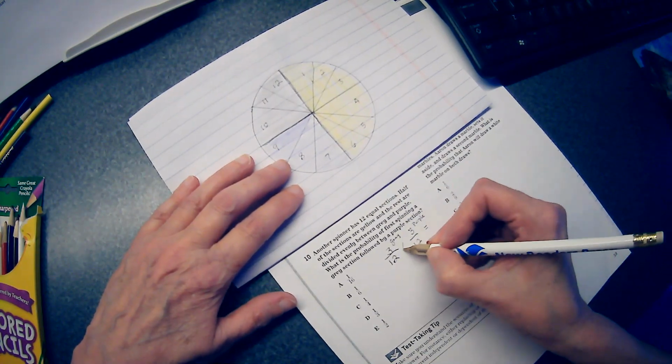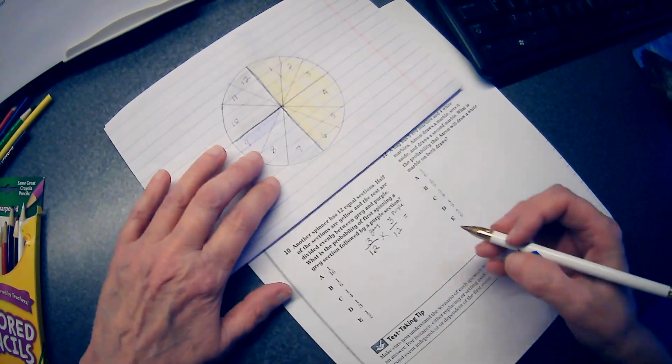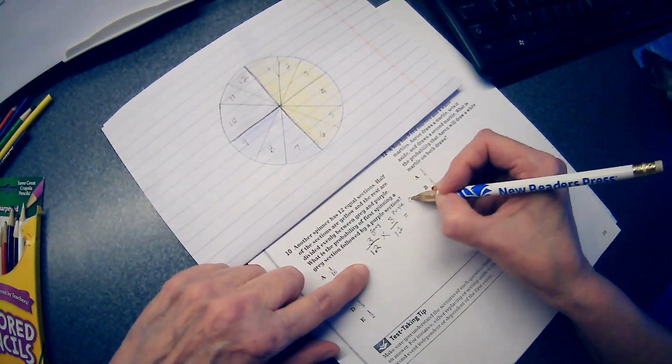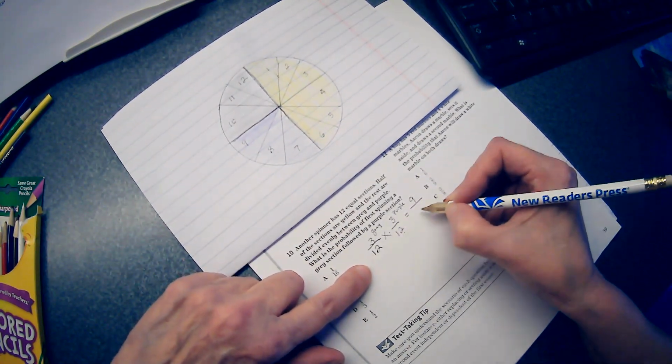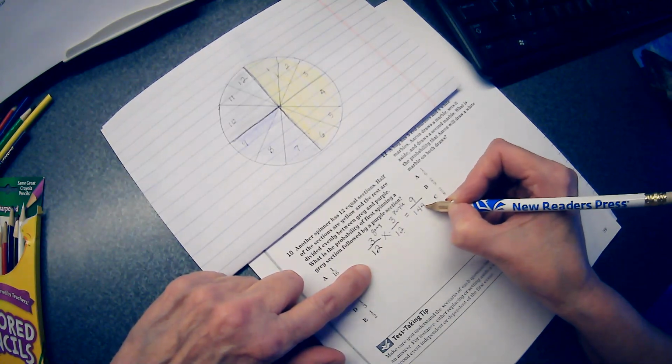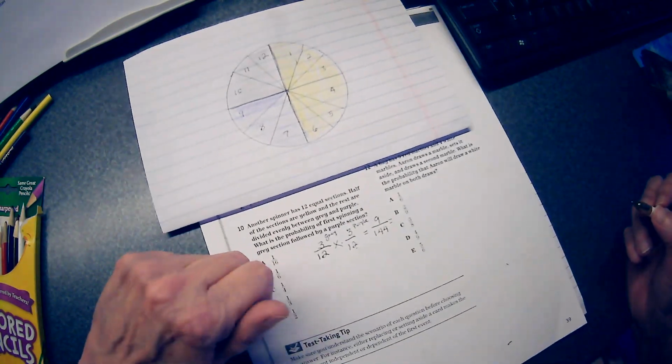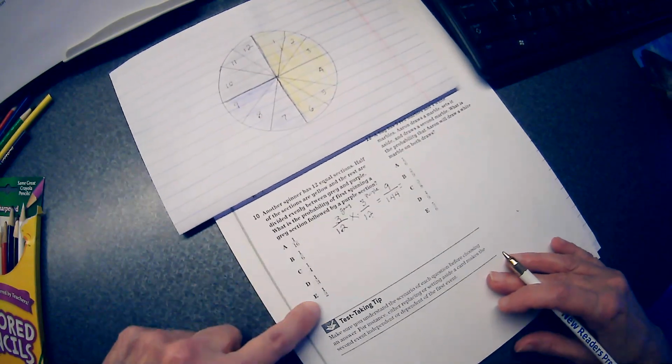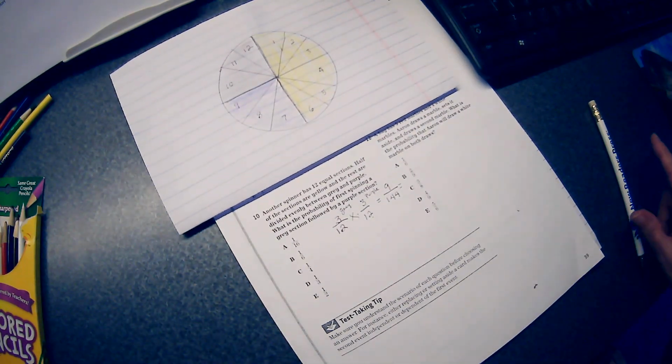So I'll multiply those 2 together. 3 times 3 is 9. 12 times 12 is 144. And I need to simplify that because 9 over 144 is not reduced.